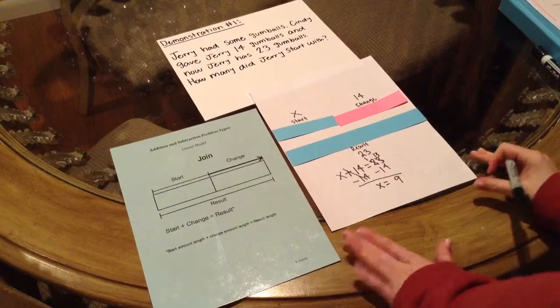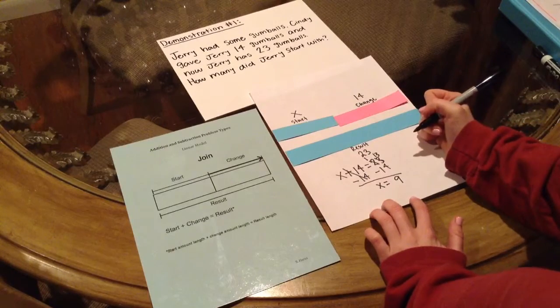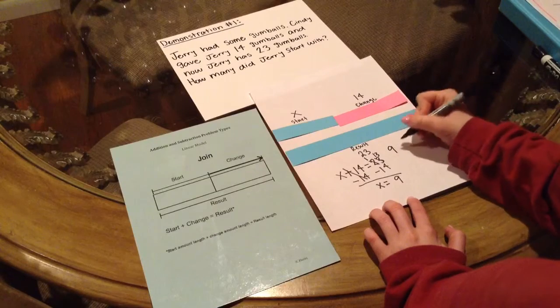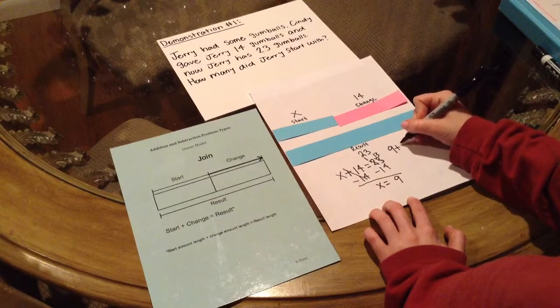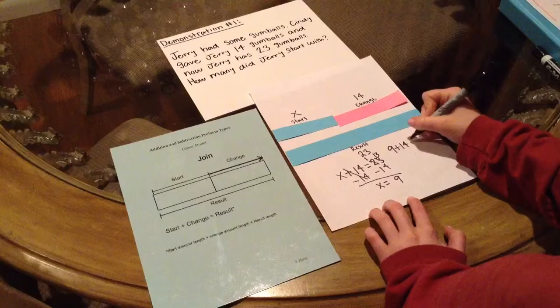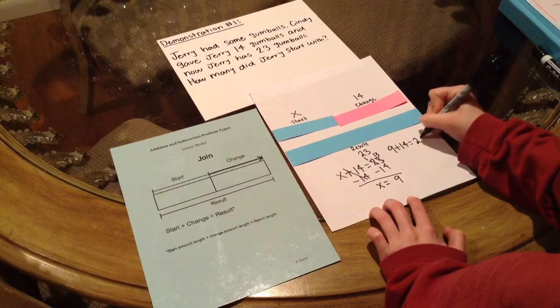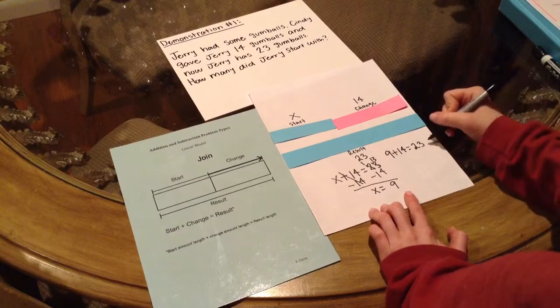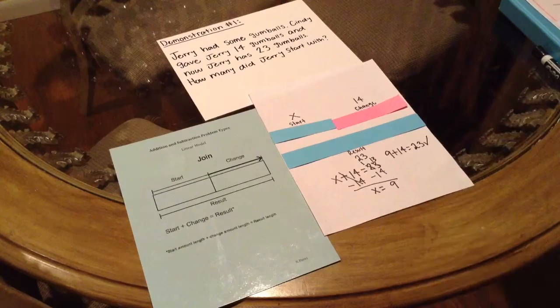If you want to go back and check this, you could plug it back into the equation that we started with. So we have the start, which is 9, plus the change, which is 14, equals 23. And adding that together, we can see that that is correct.